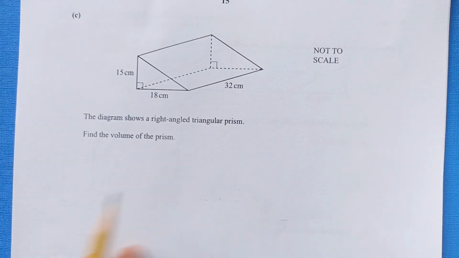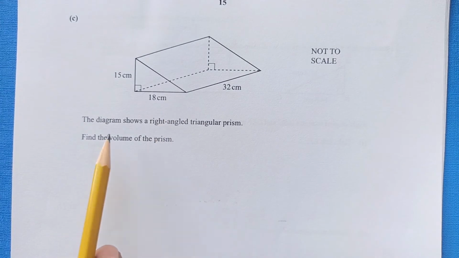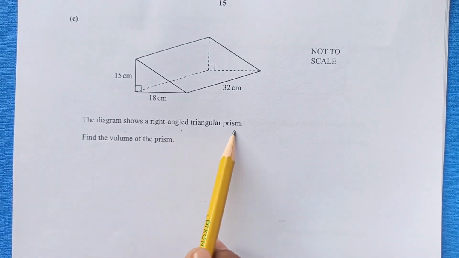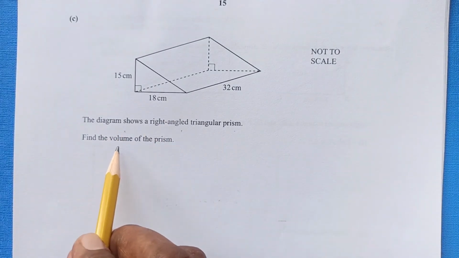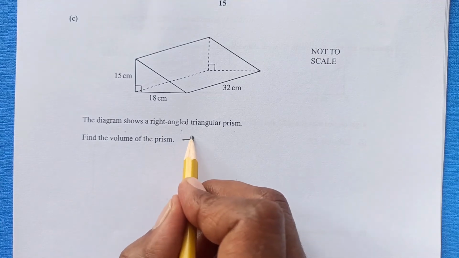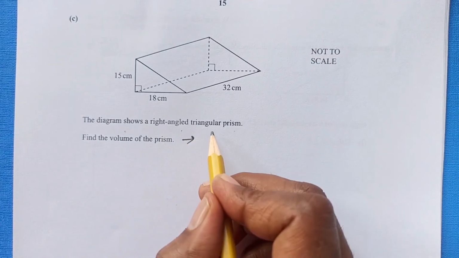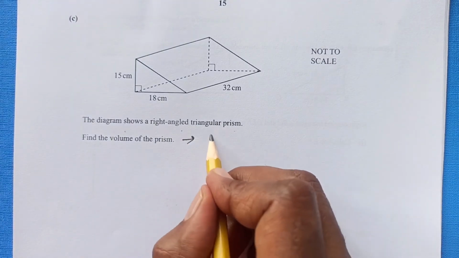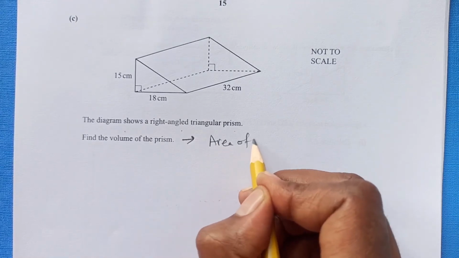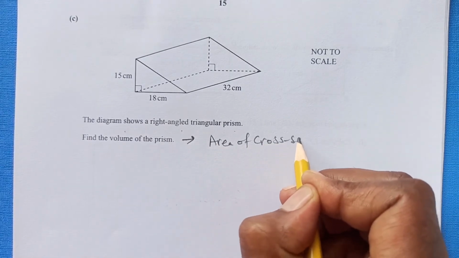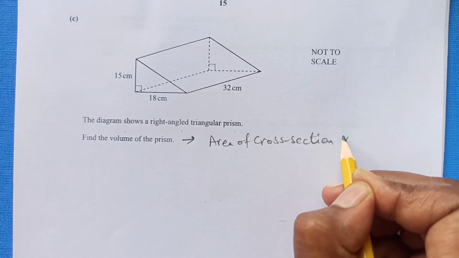Part C, we have this diagram here. The diagram shows a right angle triangular prism. Find the volume. So the volume of the prism, we have the formula, is area of cross section times length.